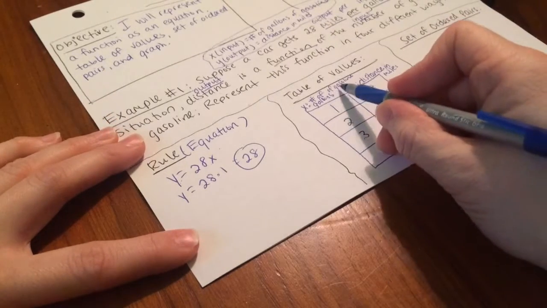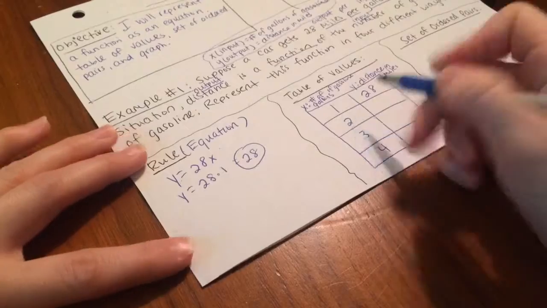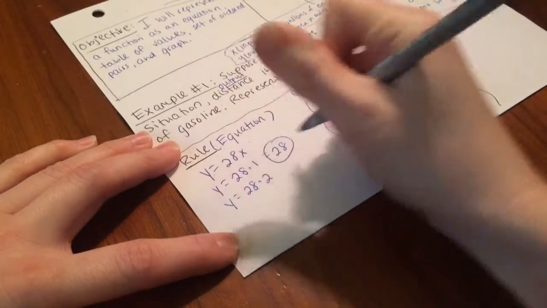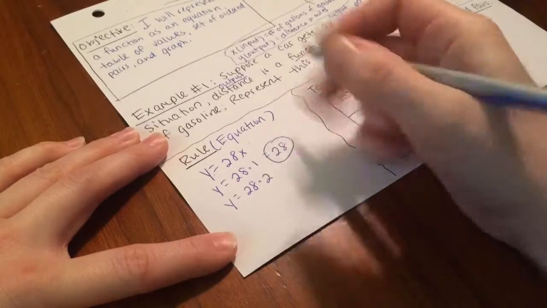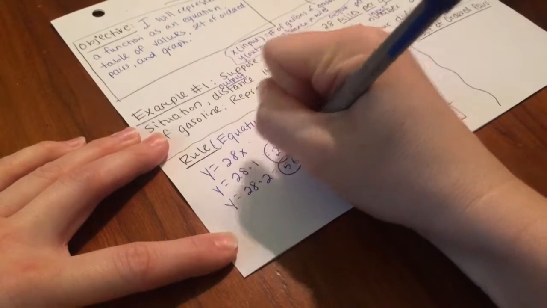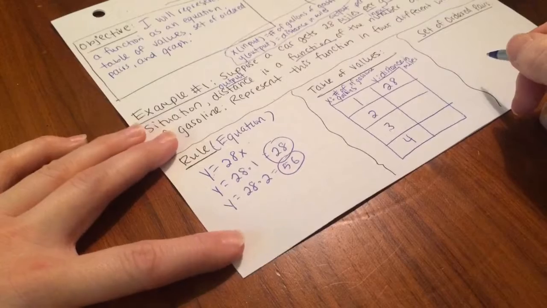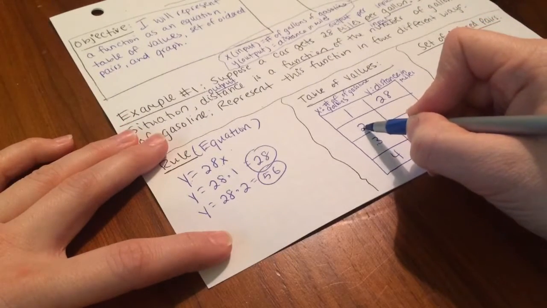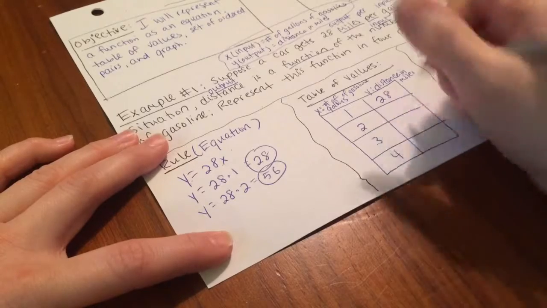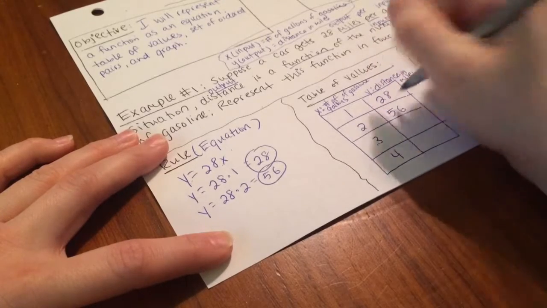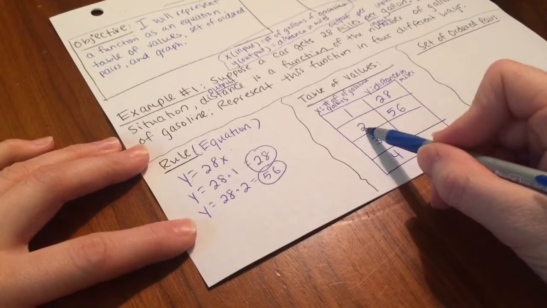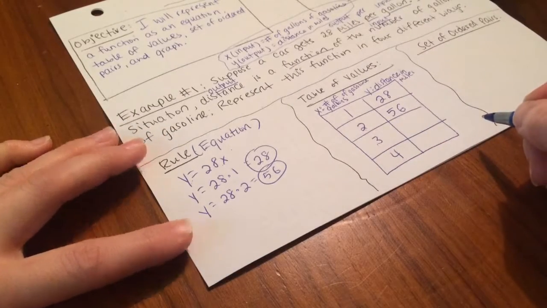And then we have to figure out when the number of gallons of gasoline is 2. Let's go back to our equation. It would be Y equals 28 times 2, right? Because we have to plug in 2 for X, which equals 56. So after you've used up 2 gallons of gasoline, you could have traveled 56 miles. Okay, for every 2 gallons of gasoline, you can travel 56 miles.